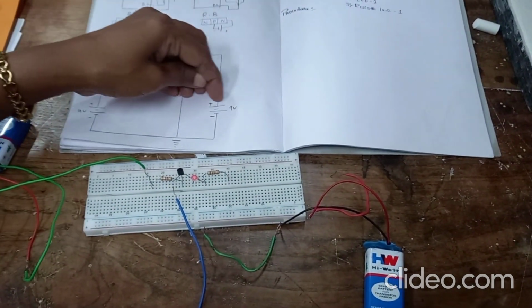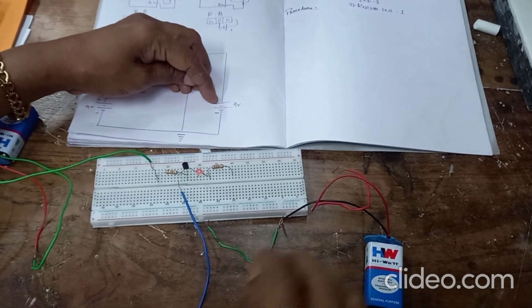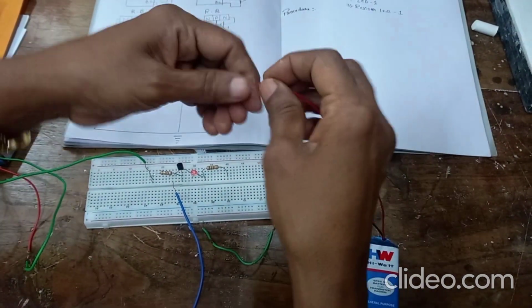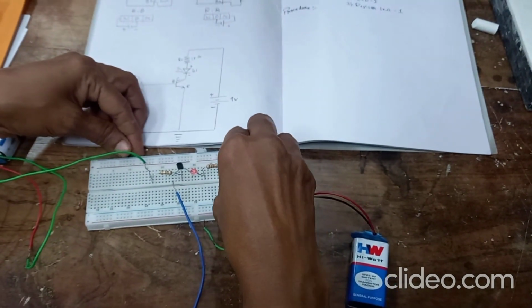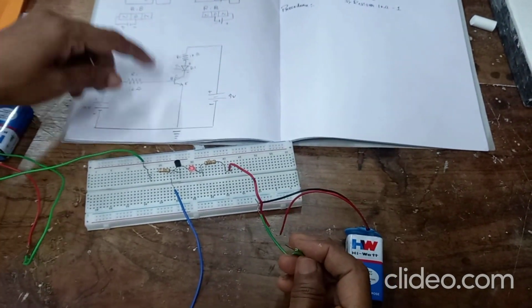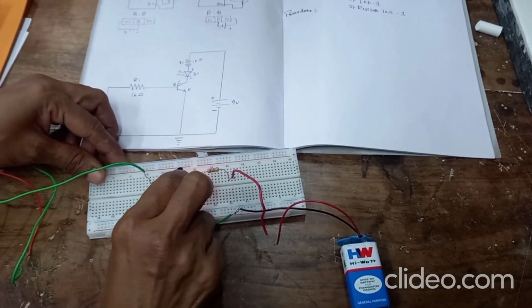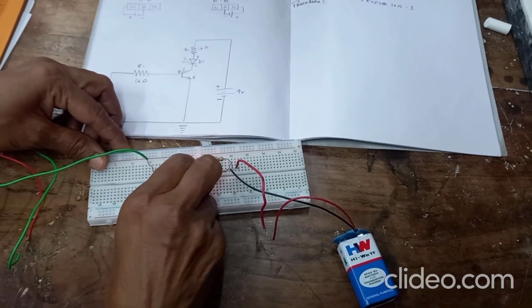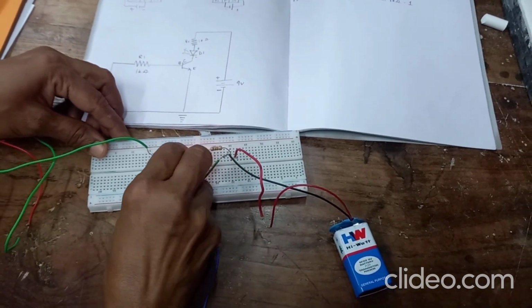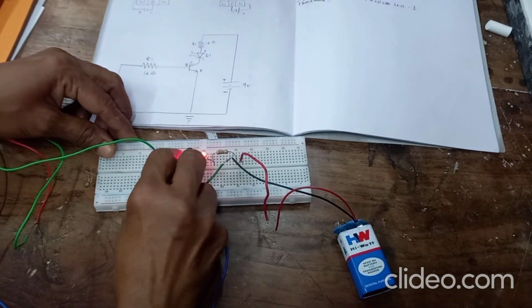So from resistor it should be connected to positive terminal of the battery. This is positive terminal of the battery. So connect this here. And the negative terminal of the battery should go to emitter. Emitter is the first point. So when I connect this, the transistor is now acting as a switch. So LED is turned on.